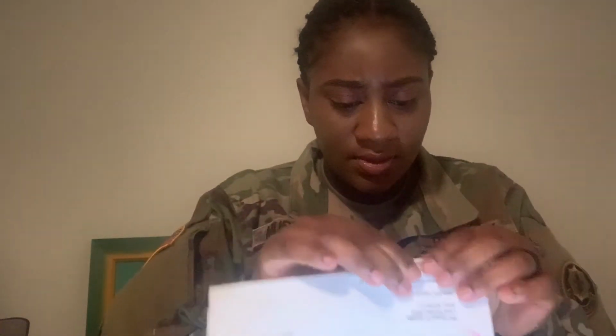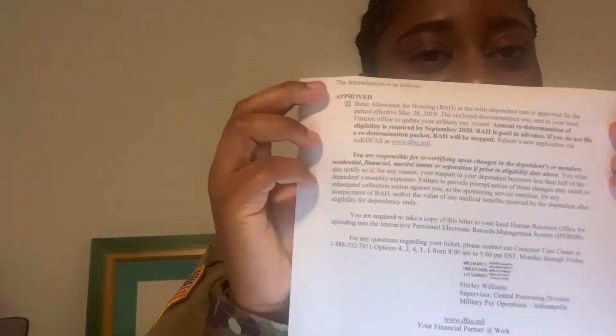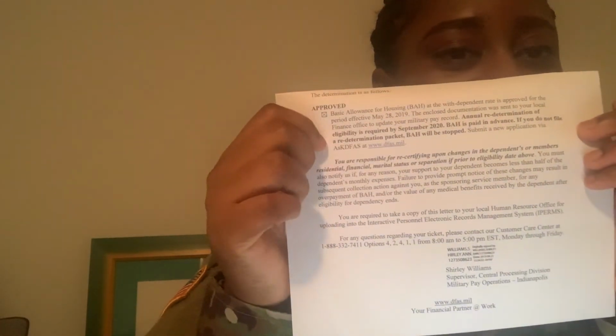So I'm trying to bend my paper that I had gotten. This is the confirmation that you will get. So I got it here. I'm hiding my information. I don't know if you guys can see. I'm trying to hide my account number. Determination as follows: approved. It's gonna be right here. It will tell you right in the middle if it's approved or not.